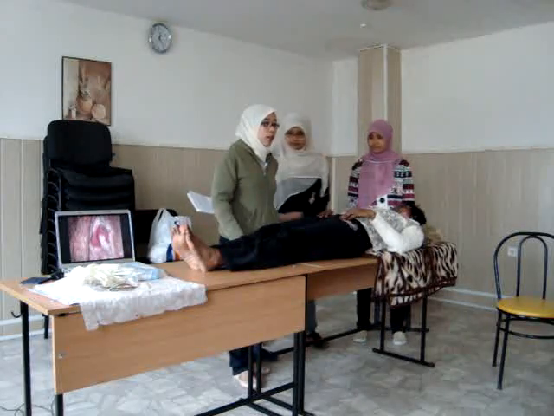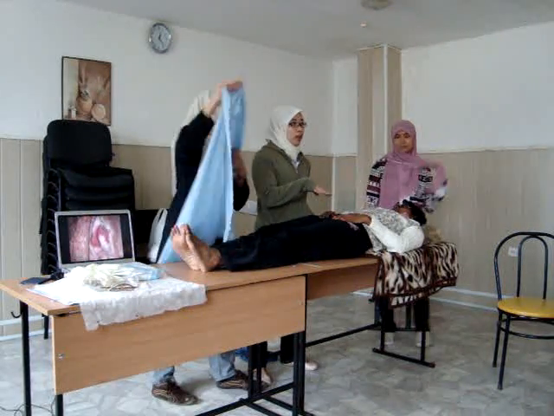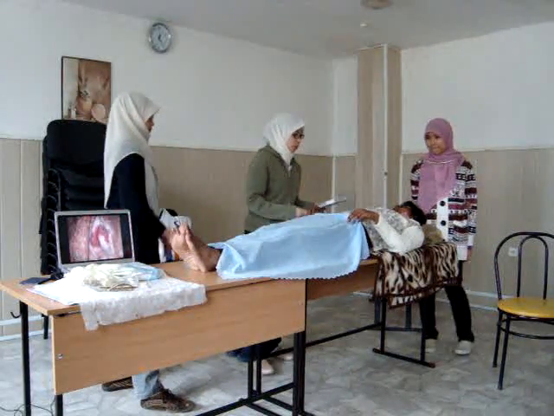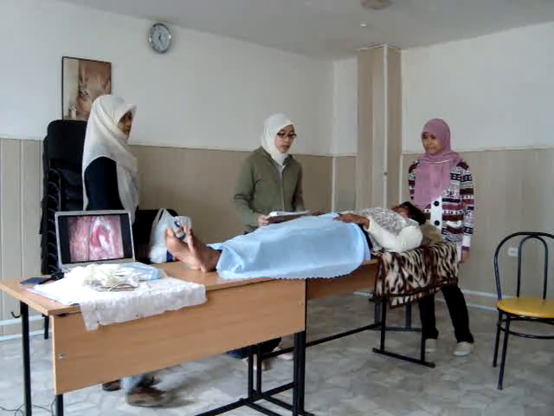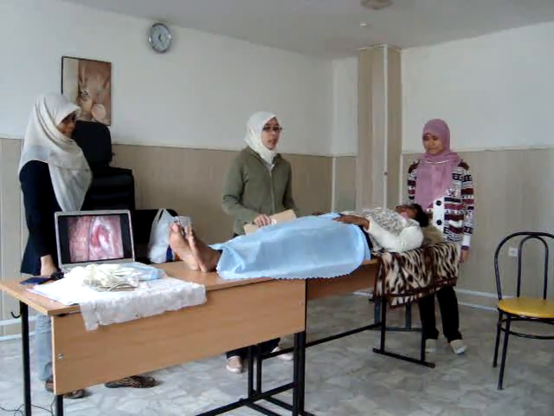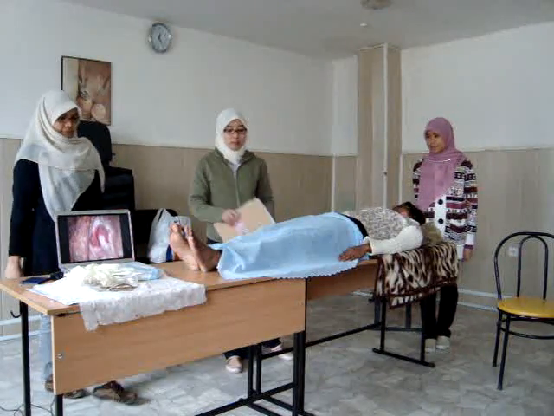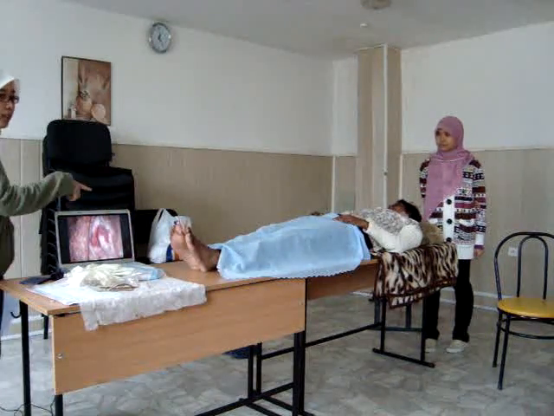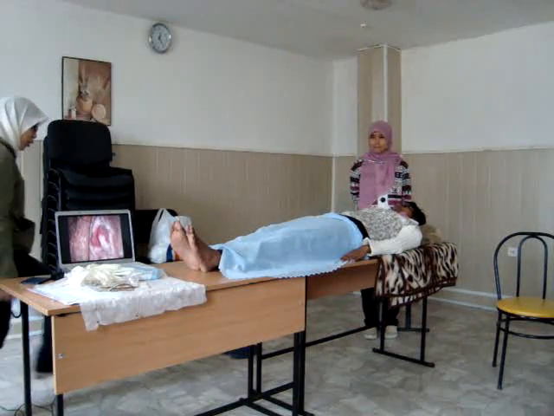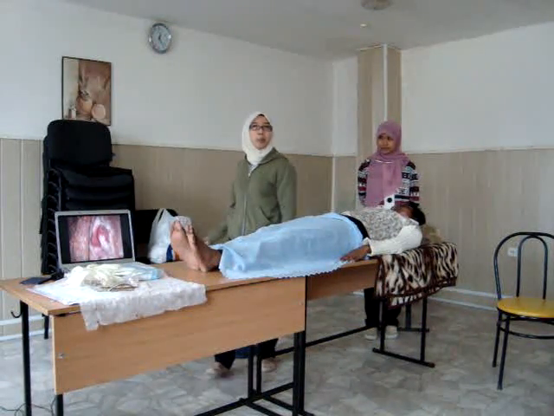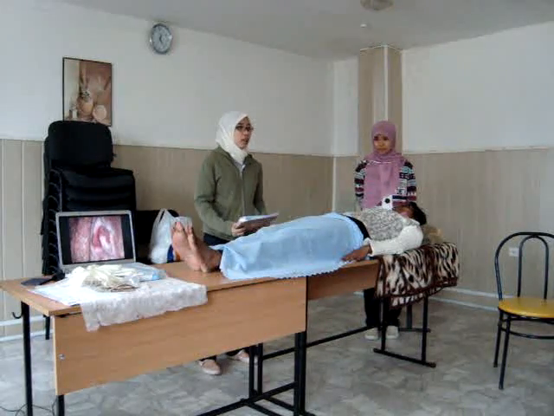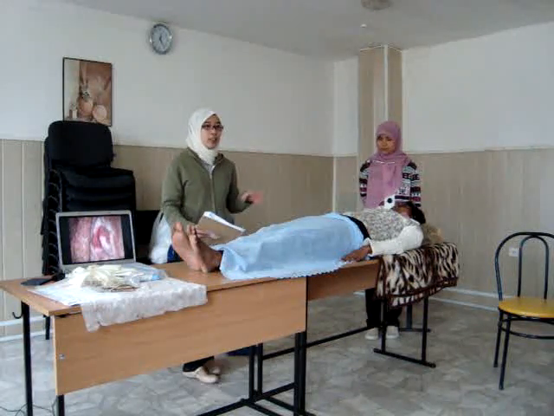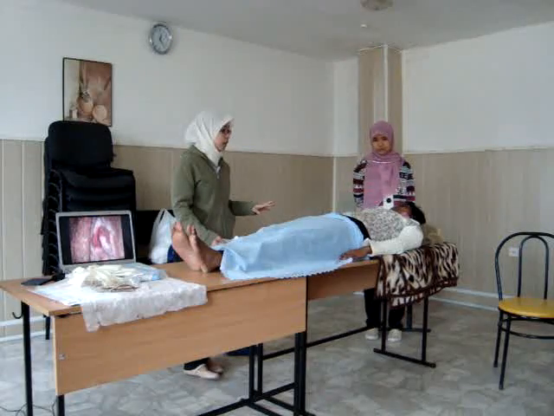You need to remember, whenever you want to inspect the patient, try to expose a little bit of the suprapubic area. Make sure the patient is comfortable, and then you start with the general examination. As you all know, for inspection, you can inspect the patient from the foot of the bed, or from the patient's right.